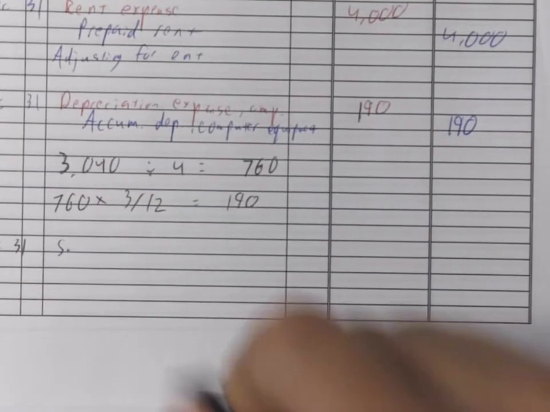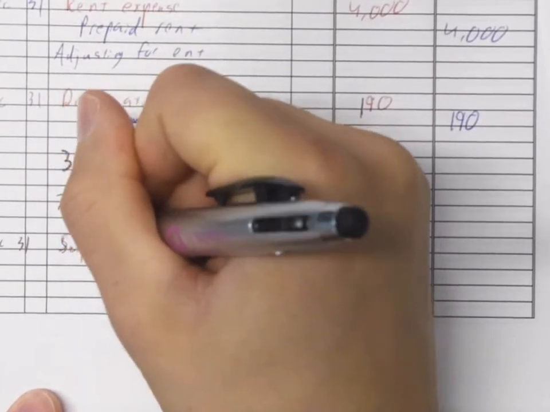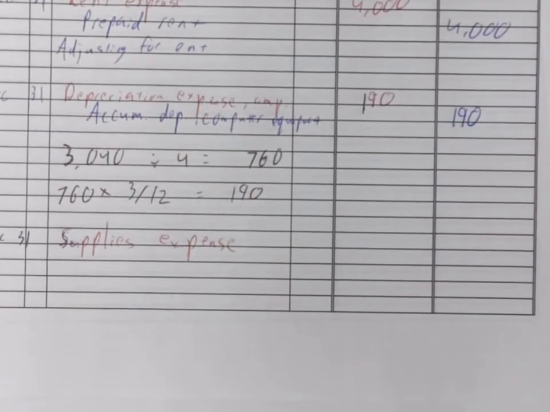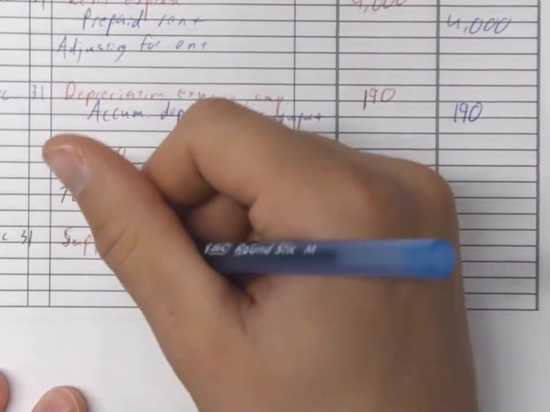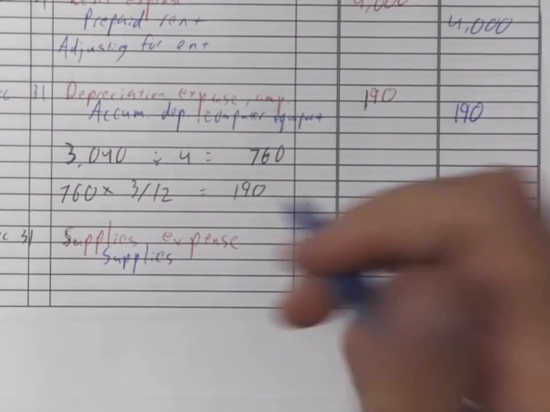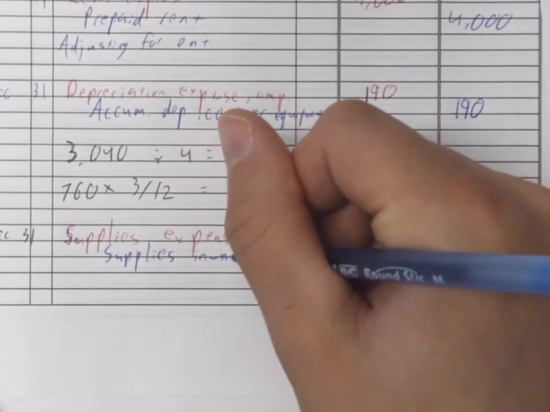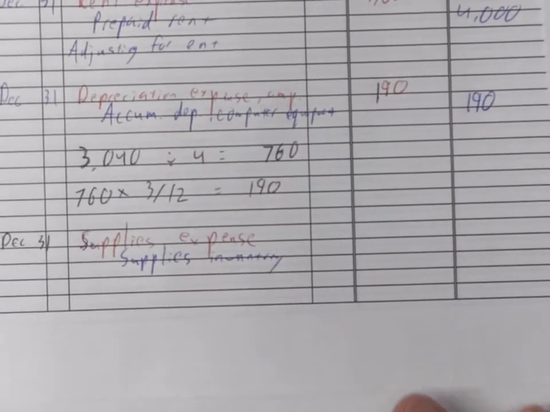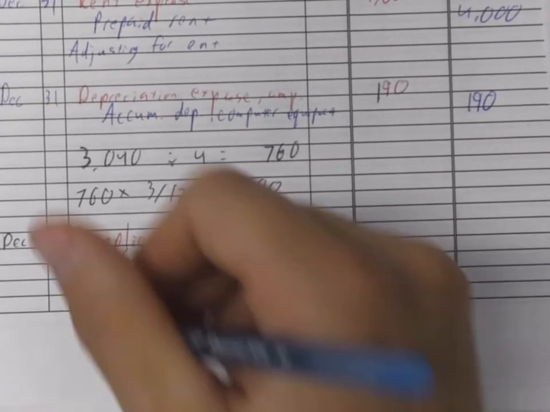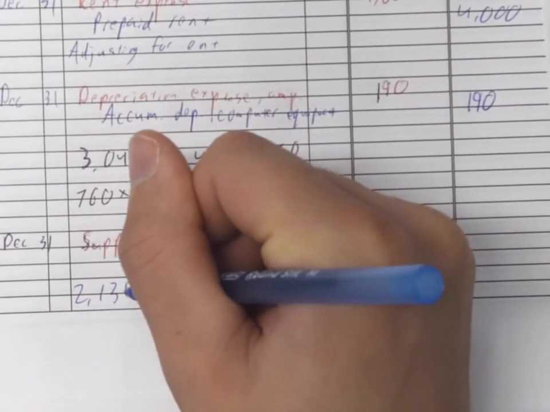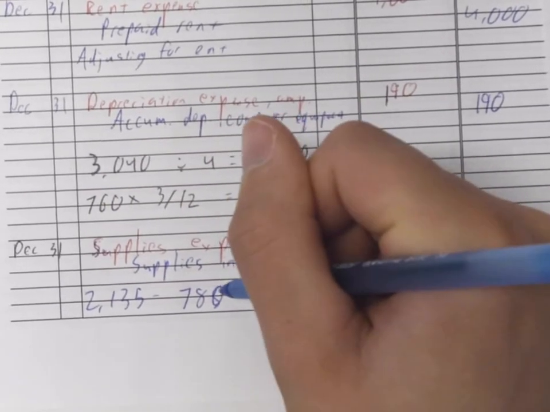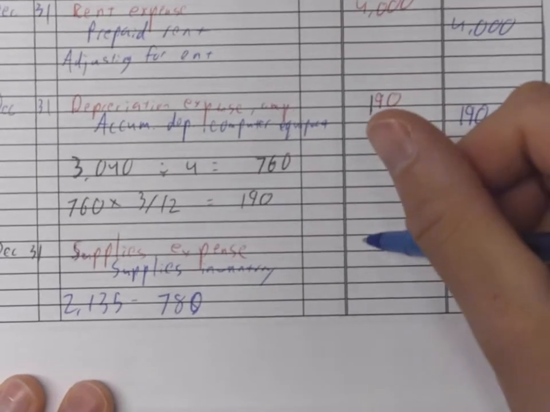Let me make this in red, supplies expense. And we're going to be crediting supplies. I'm not sure if he calls the account supplies inventory, but I will defer to you. Supplies inventory. And that difference is 2,135 subtract 780, 1,355.